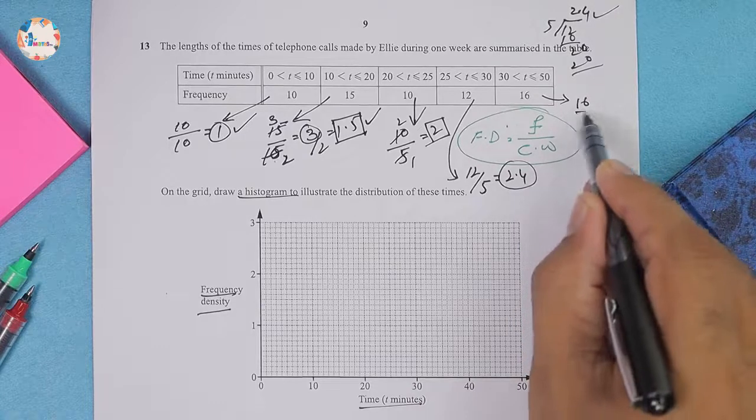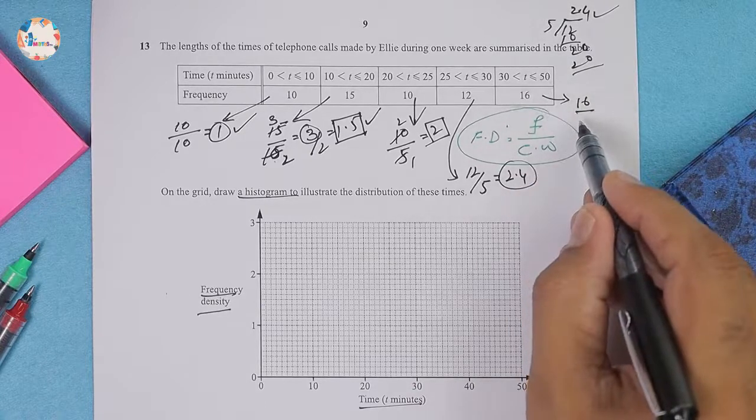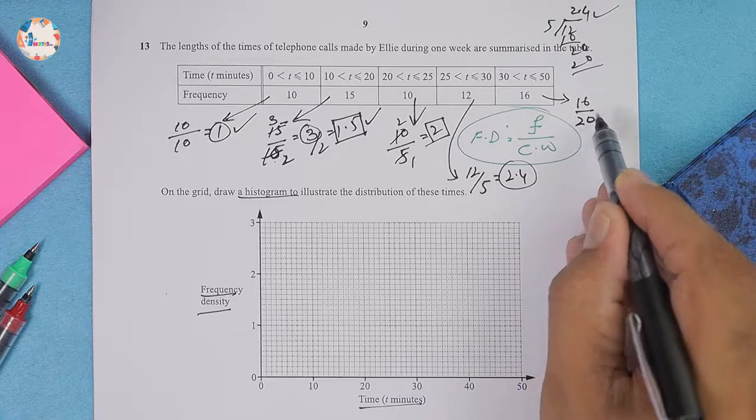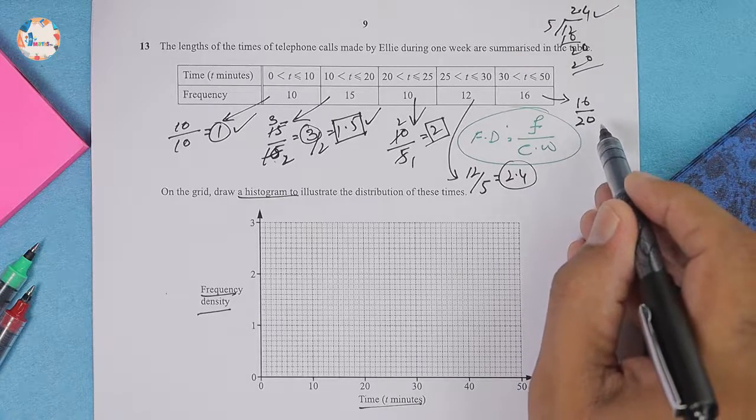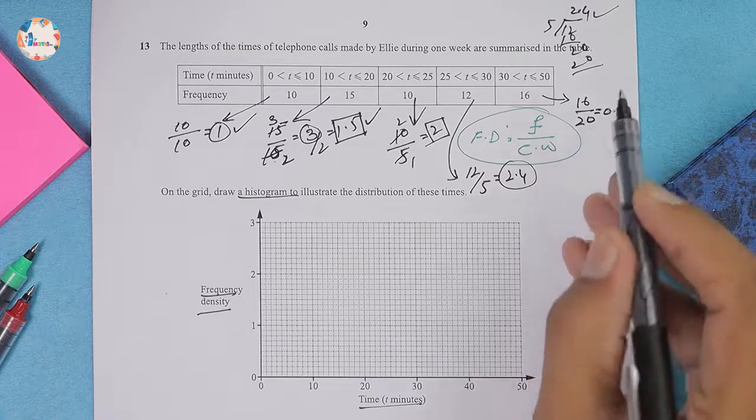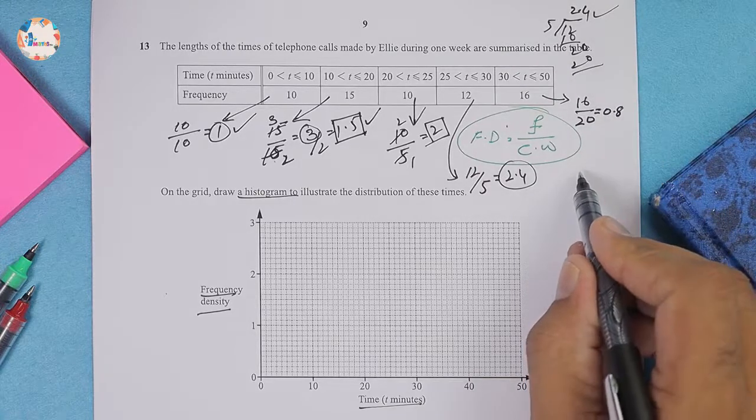This will be 16 divided by the class width, which is 20. 30 to 50, 50 minus 30 will be 20. So 16 divided by 20 will be equal to 0.8, and you can divide and check also.